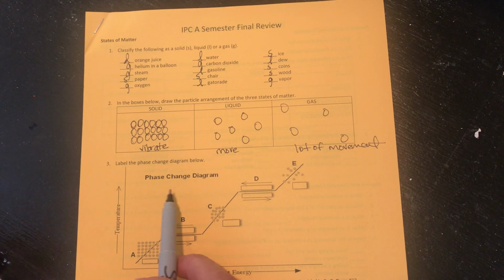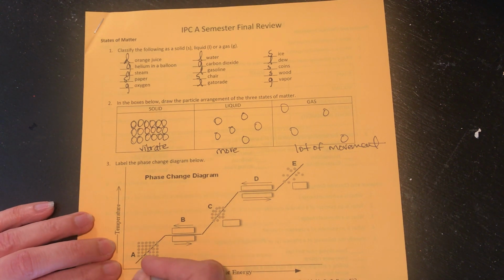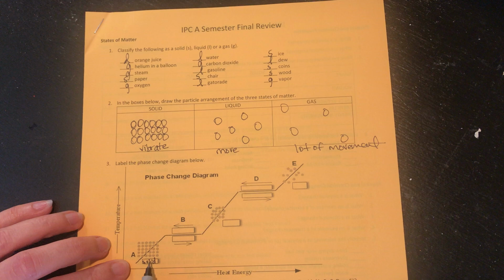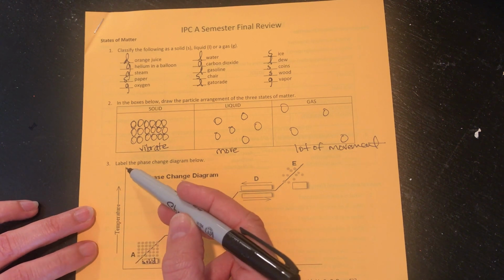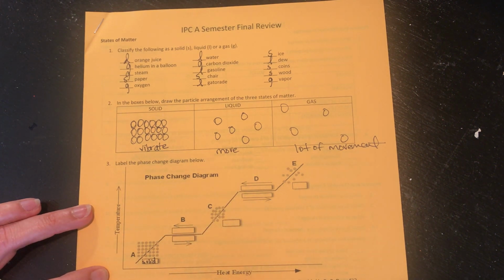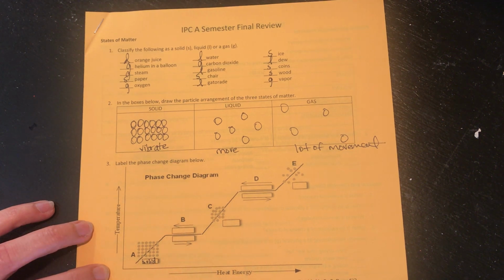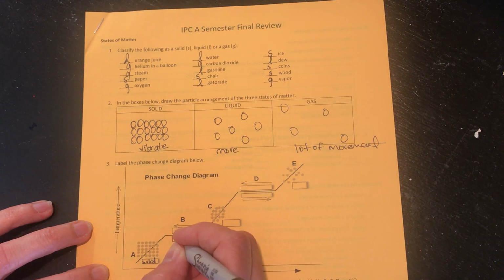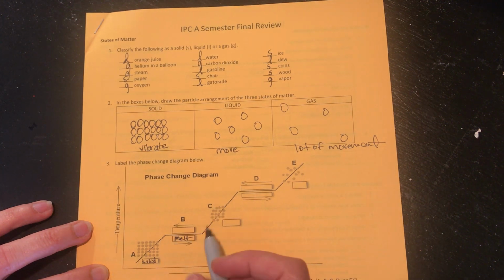All right, number 3. Label the phase change diagram below. So over here we have our nice tightly packed particles, so that would make this a solid. As the solid begins to warm up, on the y-axis we have temperature, and on the x-axis we have heat energy, like the kinetic energy basically of the particles. So in a solid, you've got barely moving, vibrating particles that are tightly packed. And then as the temperature increases, your solid will begin to melt. So going this way as we're going up, we get melting. I'll address the other direction in just a second.